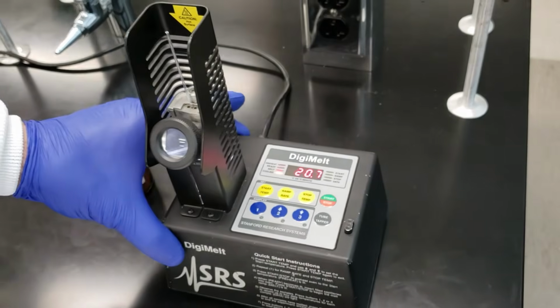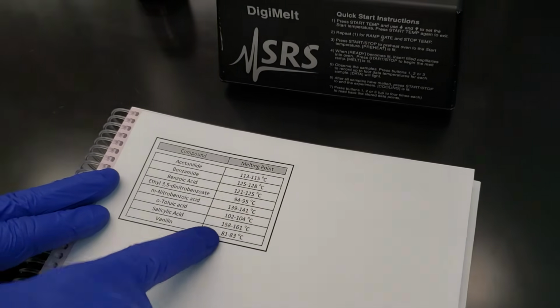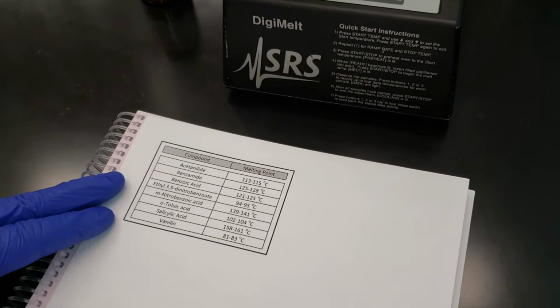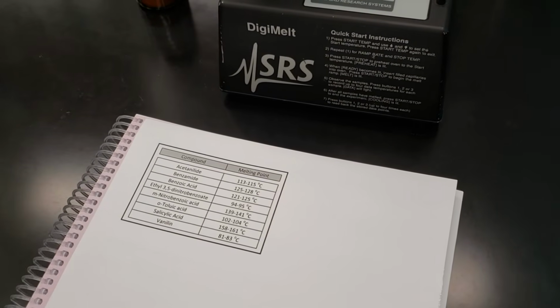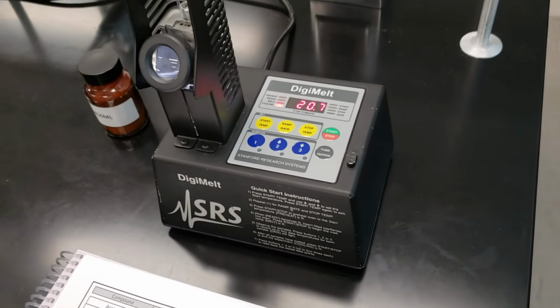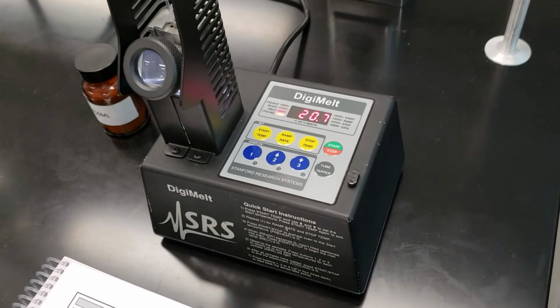First things first, again reminding ourselves that we have our gap here, or our temperature range, is 81 to 161. So I'm going to start the ramp up temperature for my DigiMelt at 70 degrees. We don't have to wait from 0 to 70 because we know that nothing would melt before that.